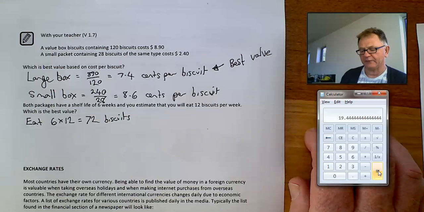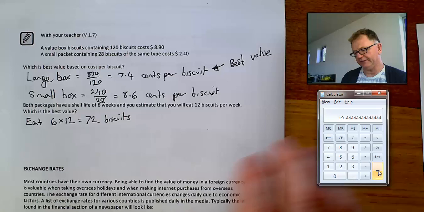So that really means that when you're buying that large box, you only eat 72 biscuits, even though it contains 120. So when we're working out its cost in terms of cents per biscuit, we really should be working it out based upon the number that we eat.